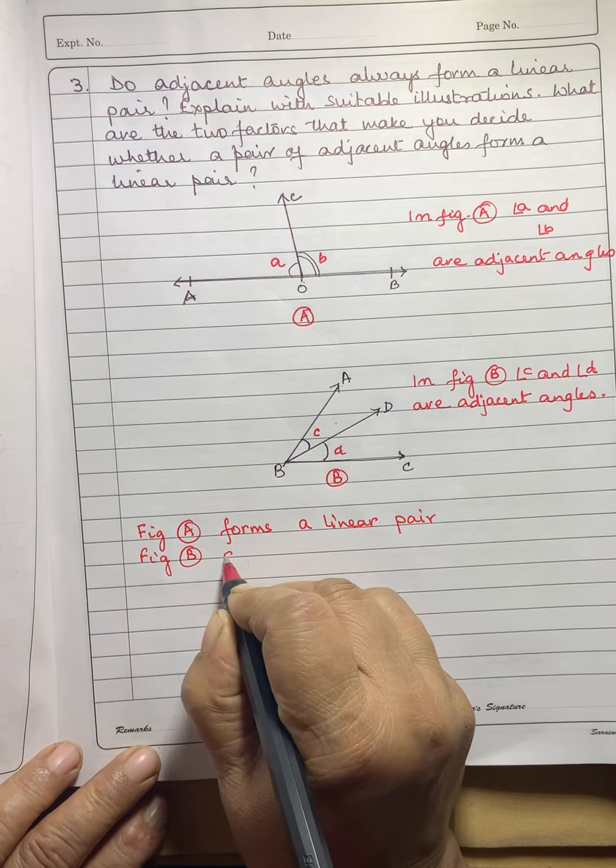Complement of 45 degrees is 90 minus 45, that is 45 degrees. Complement of 0 degrees is 90 minus 0, which is equal to 90 degrees. Complement of 90 degrees is 90 minus 90, that is 0 degrees.